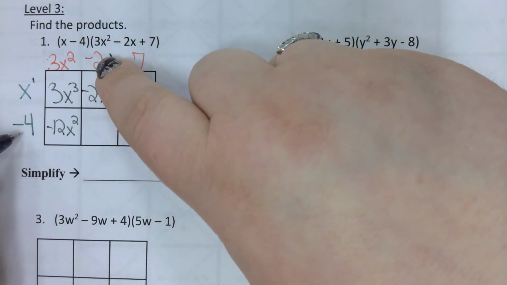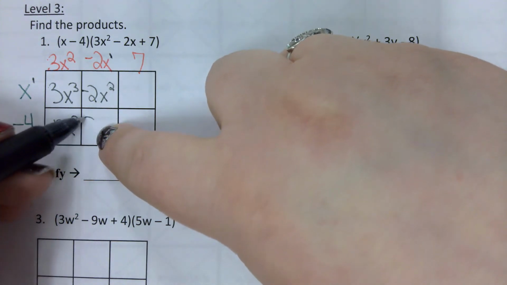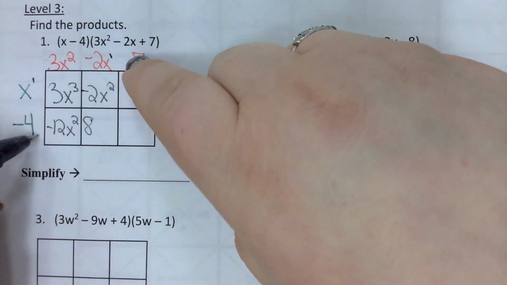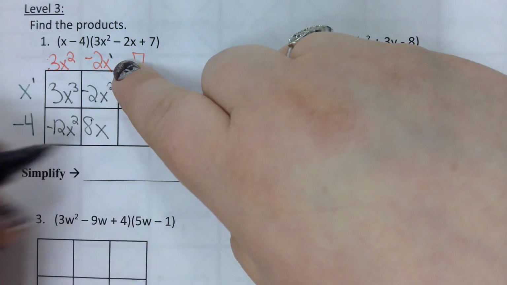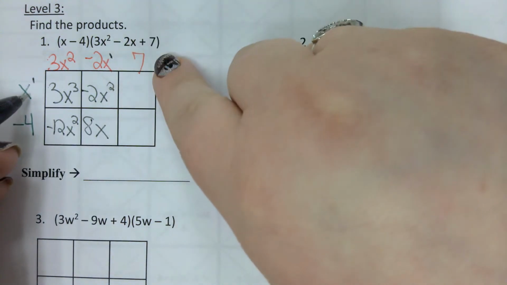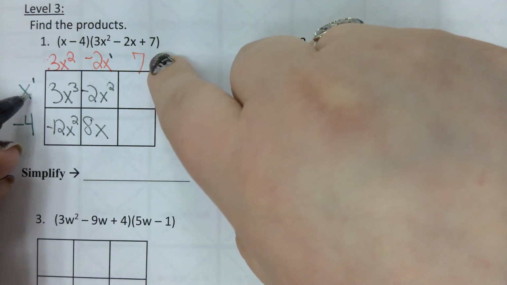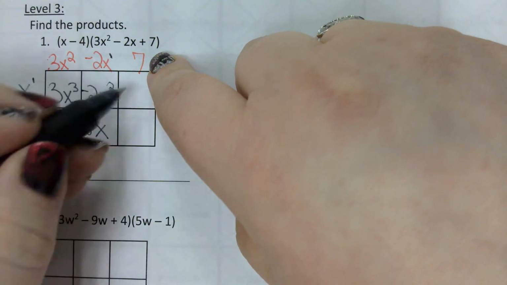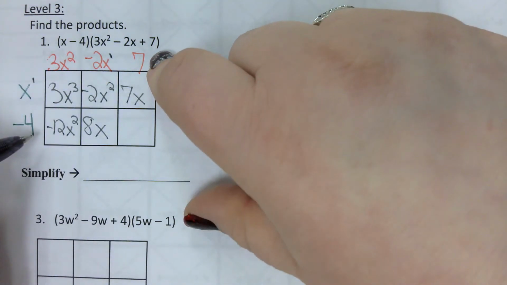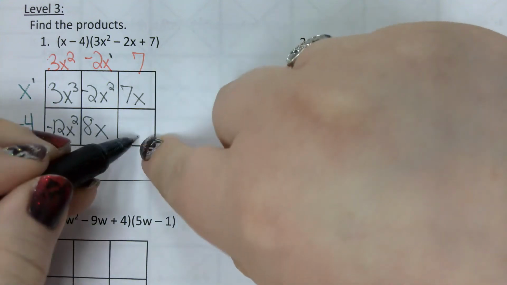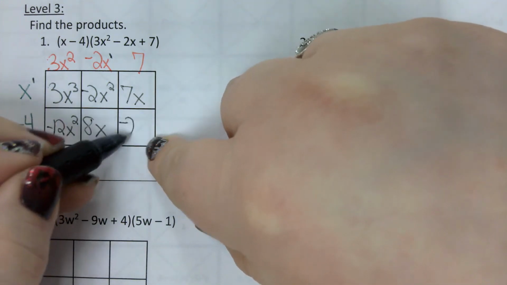Negative 2 times negative 4 gives me positive 8. And I don't have an x on the side to multiply by, so x will stay the same. X to the first, and I don't have an x to multiply by, so it'll stay the same. And 7 times 1 is still 7. So 7x is what goes in that box. Then 7 times negative 4 is negative 28.